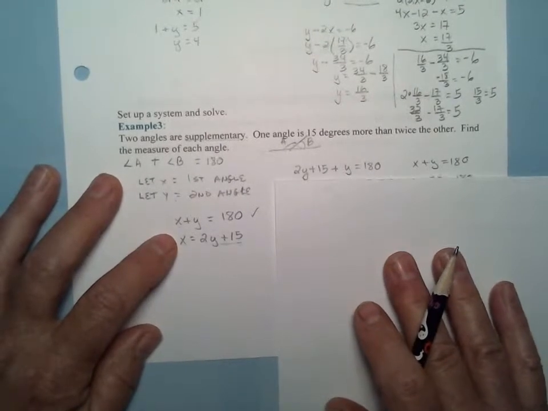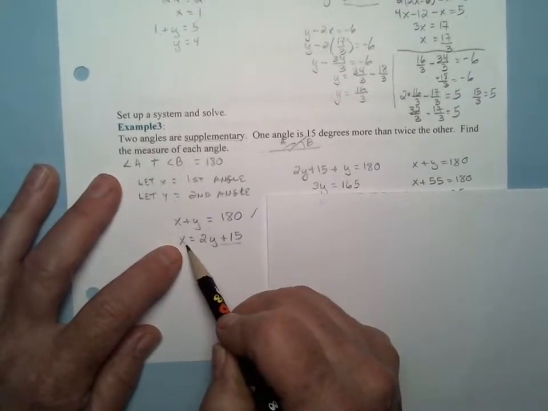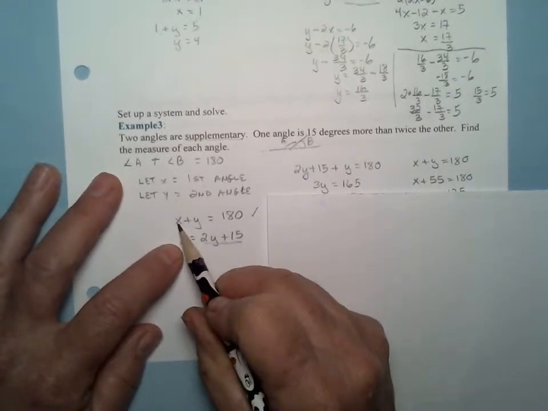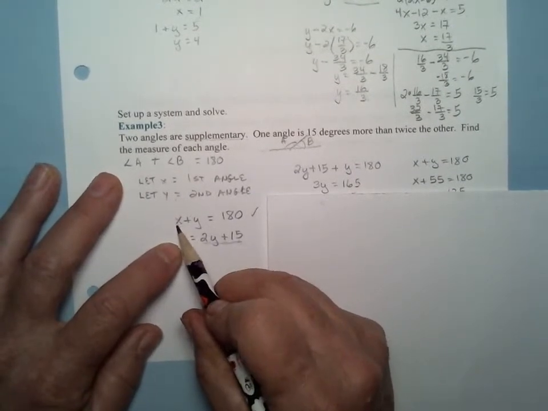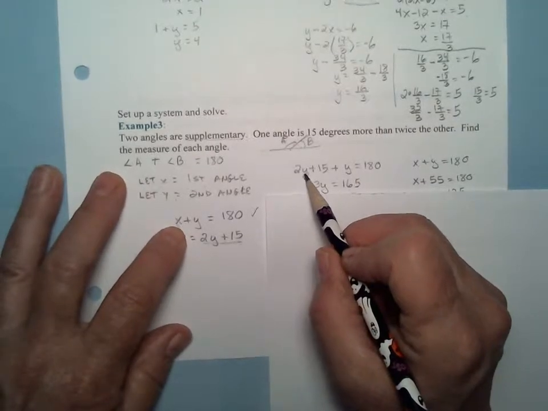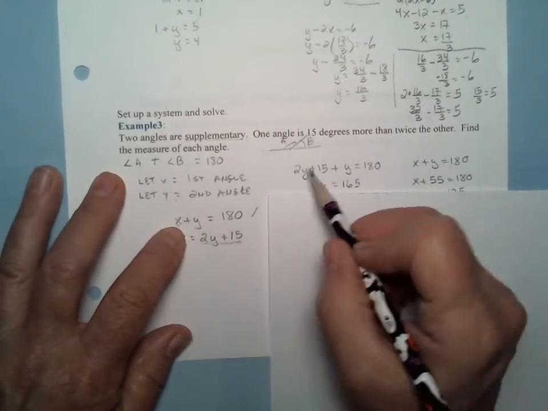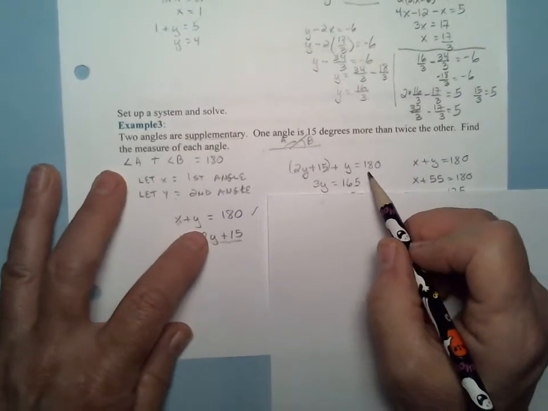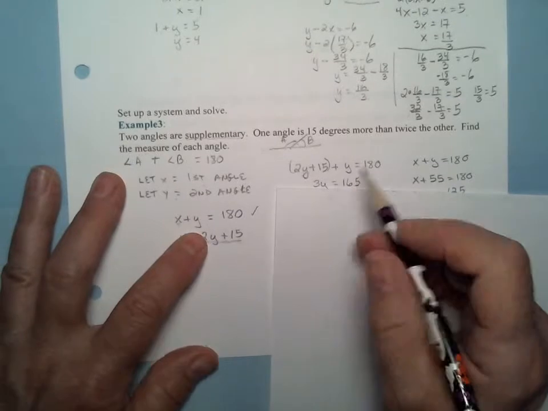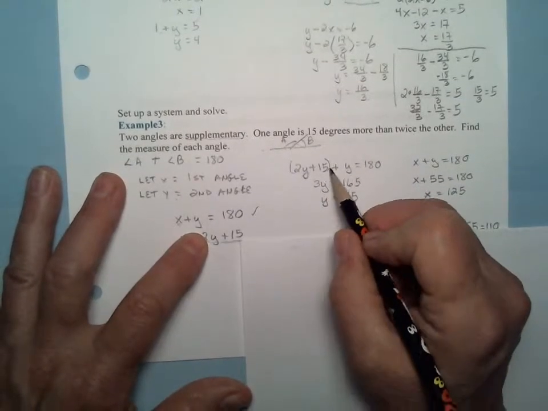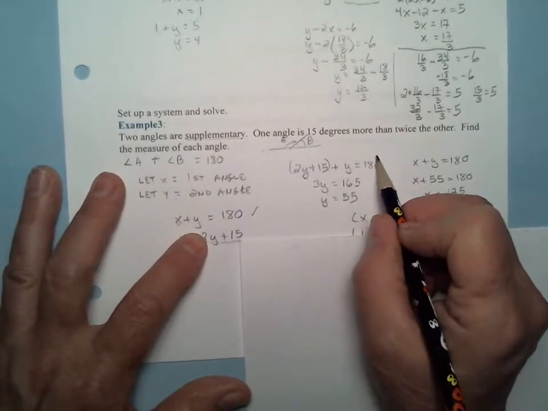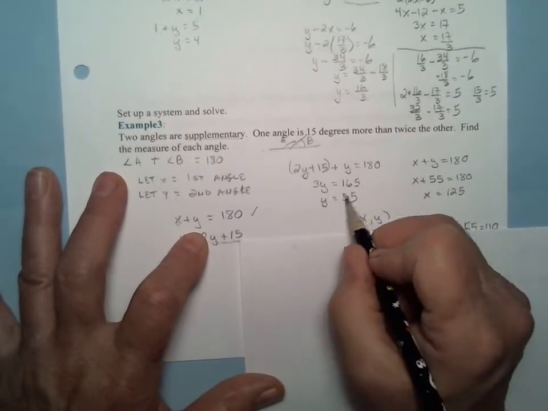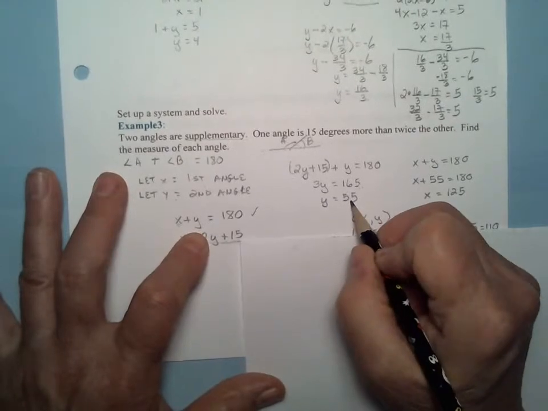Because the x is already isolated here, I'm going to take the value for x and plug it in right there. So here it is, 2y plus 15. Plug that in for x. I can even put it in parentheses if that'll help you see it. And then I copy down the rest. Now I combine my y terms, so I have a 3y. At the same time, I'm going to throw the 15 on the other side, which gives me 165. Divide both sides by 3, and I get y equals 55.